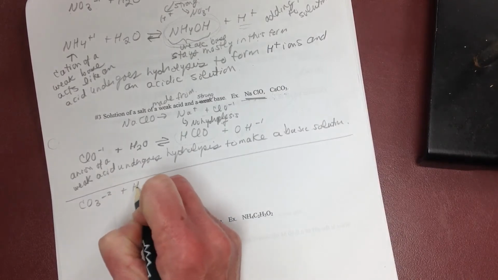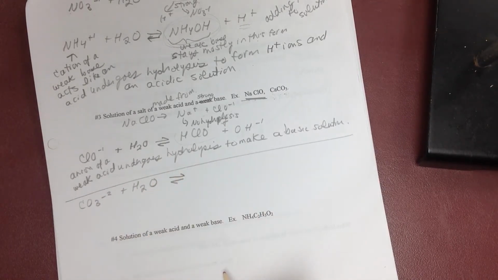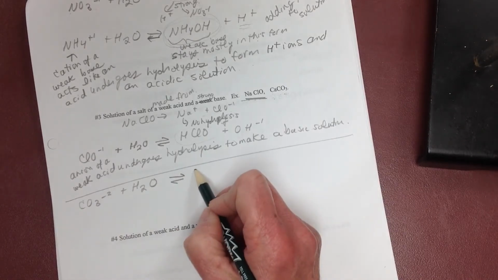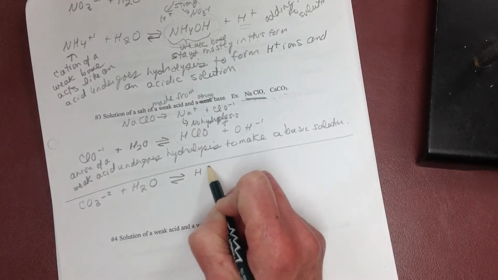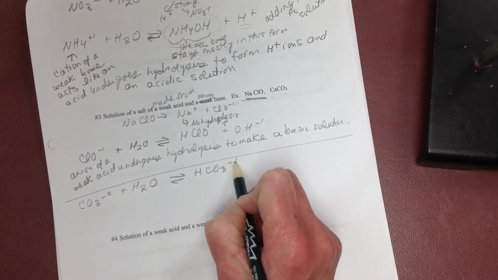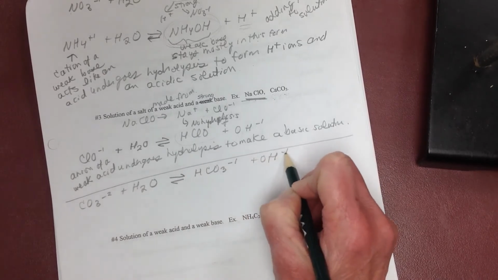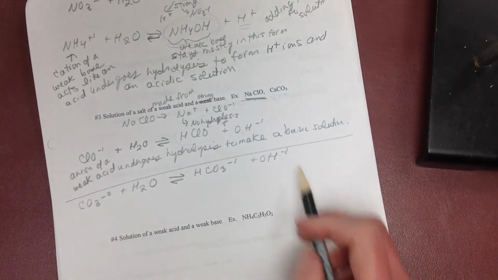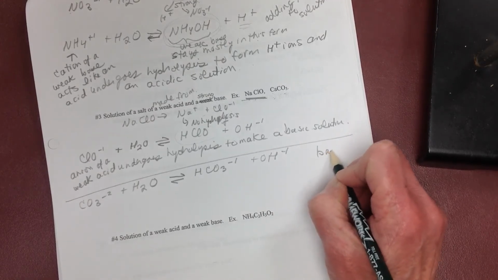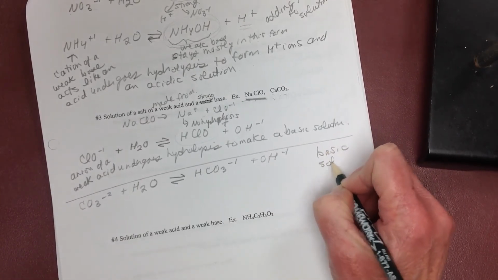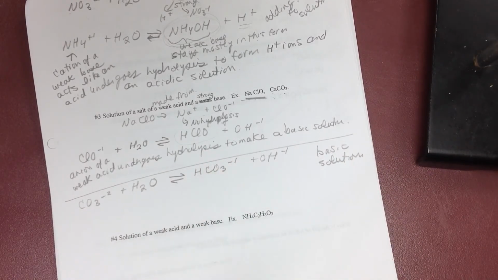And that would react with the water. Okay, can you figure out what the other side would be? HCO3 minus 1, see it's going to pick up one H from there, and hydroxide. So this one's acting like a base. So this is going to make a basic solution. Because this is a weak acid and it will stay mostly in this form.